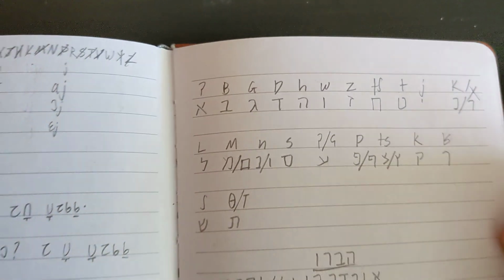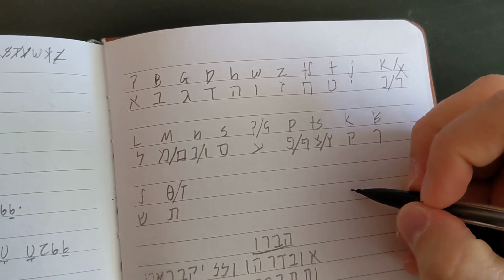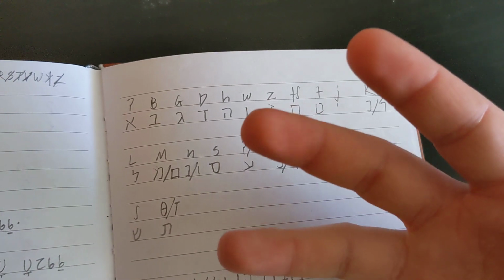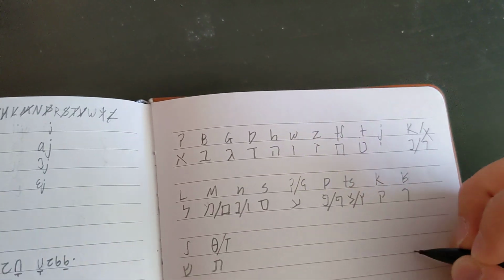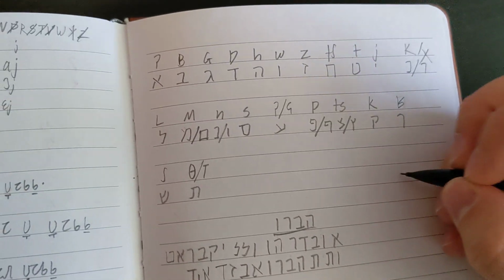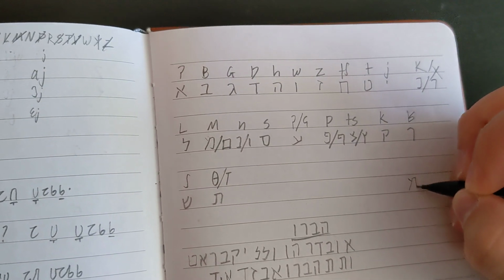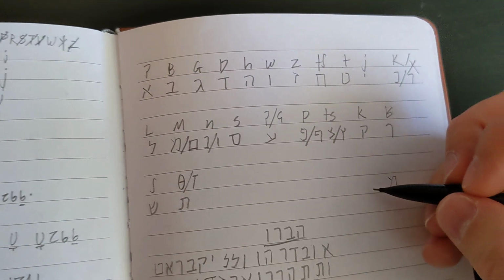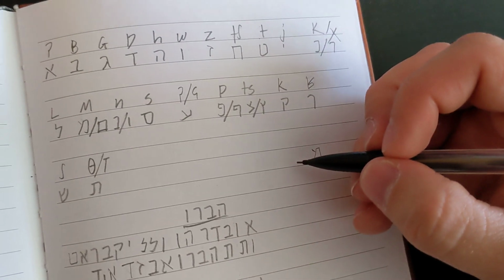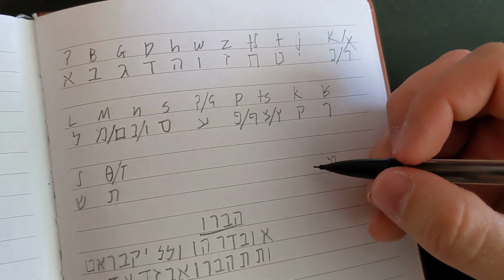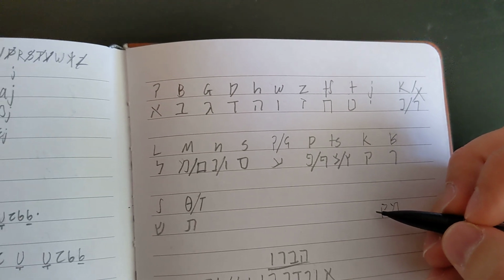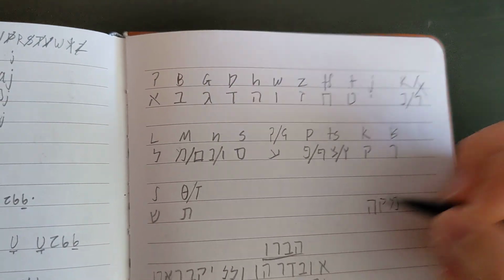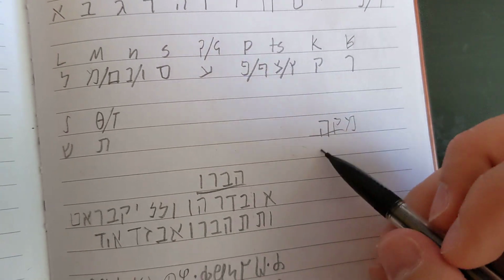So let me see. How do I write my name? My name is Micah. So my name has 3 consonants in it: M, K, and H. It's also written from right to left, which is also interesting. I don't know how to write them correctly, so I'm just going to write them my own way. So M, and then K. They have like 2 Ks. I'm going to go with that one. K. There you go. That's how you write my name. Micah.